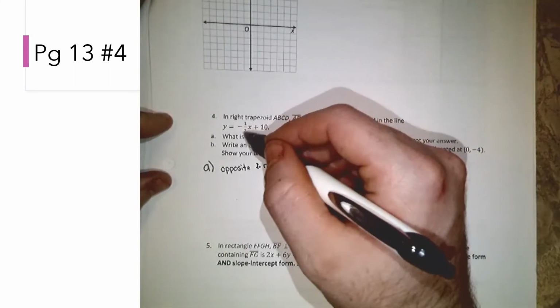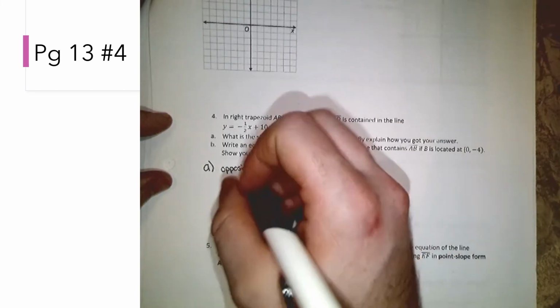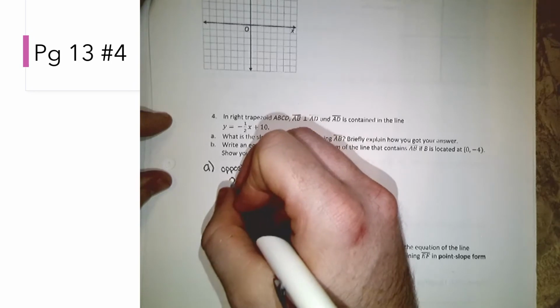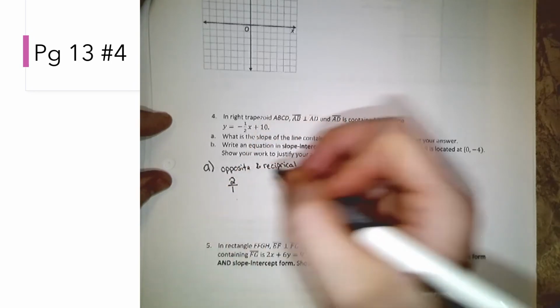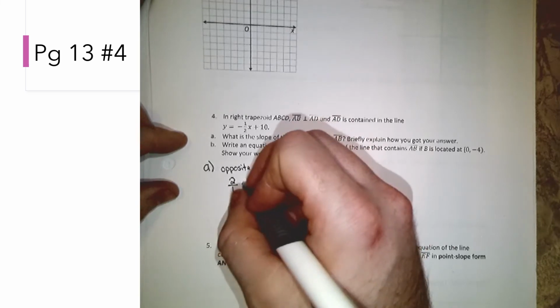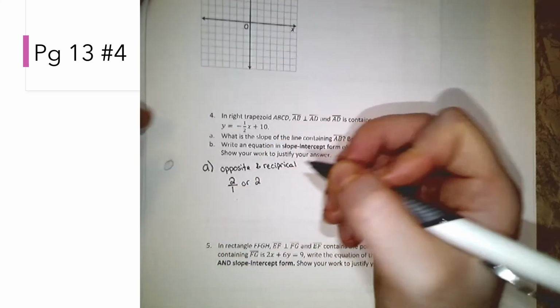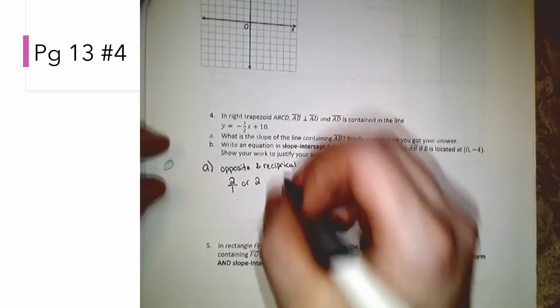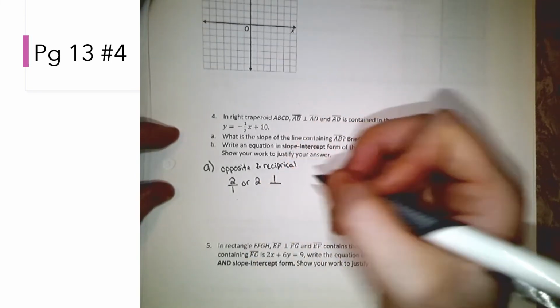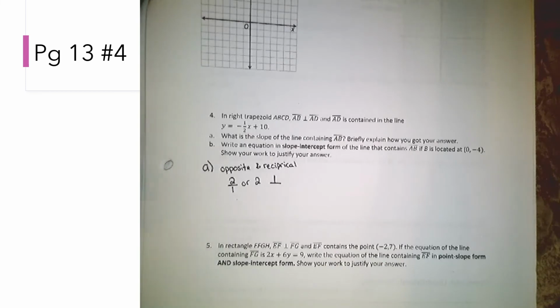Reciprocal tells me I need to flip the fraction. So the new slope has to be 2 over 1, which is the same thing as 2. And the reason is because it is perpendicular. That's my reasoning. That's how I'm justifying my answer. It had to do the opposite and reciprocal.